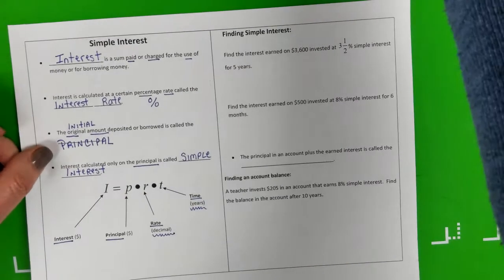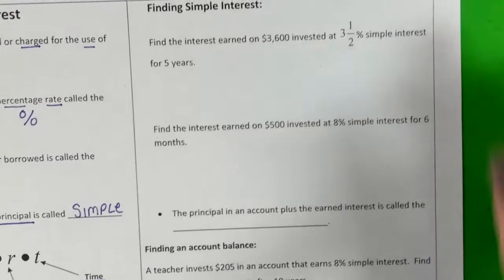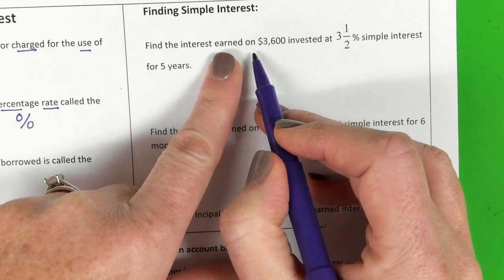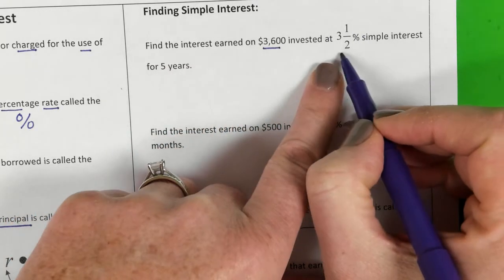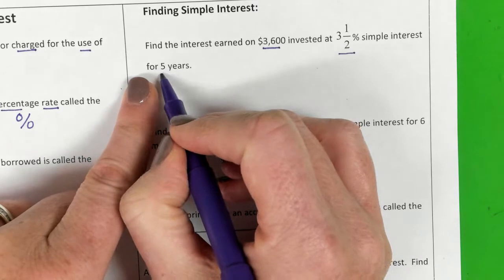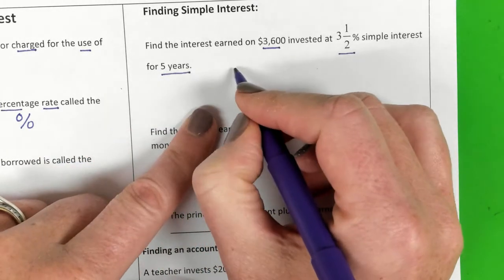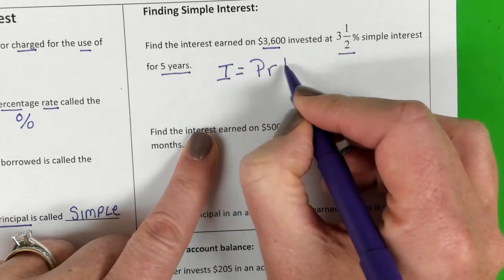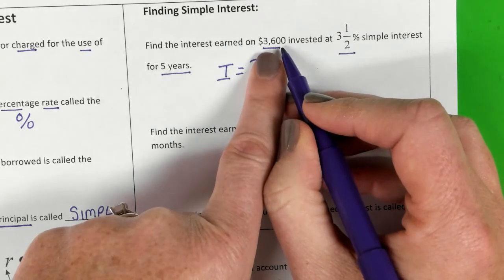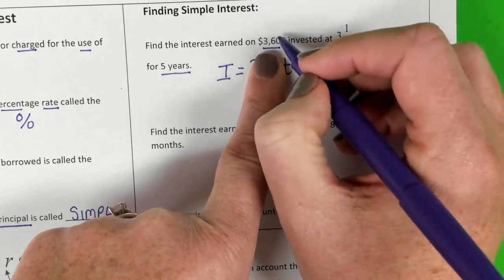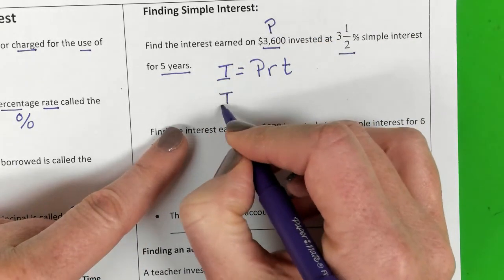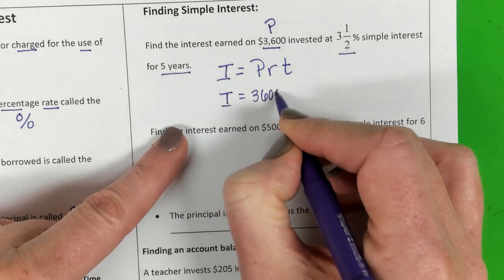You're definitely going to want a calculator to work through these, and I'm going to show you on my calculator in just a second. So it says find the interest earned on $3,600 at 3.5% simple interest for 5 years. Okay, so we're doing simple interest, which is I equals PRT. So I want you to notice here, $3,600, this is how much we're initially investing, so that is our principal. So we're going to say P equals 3,600.